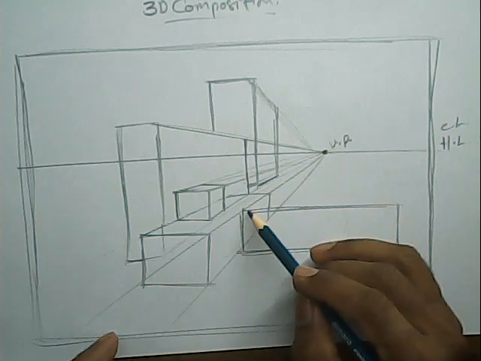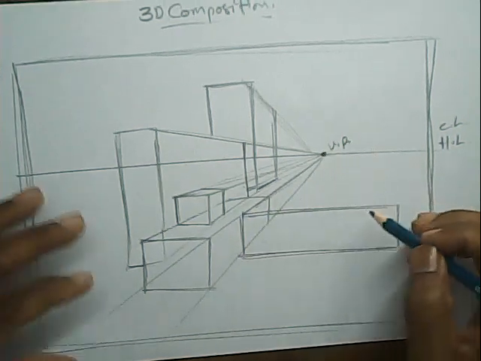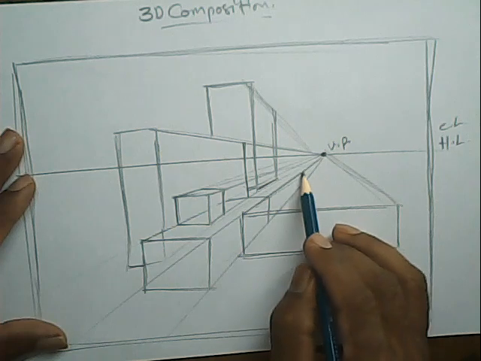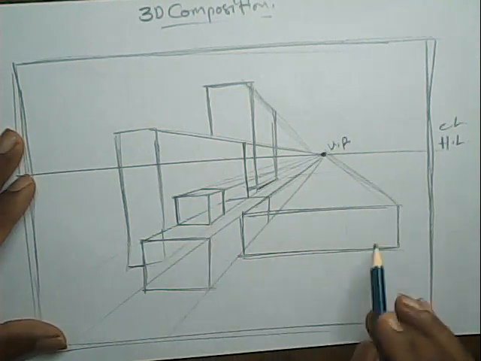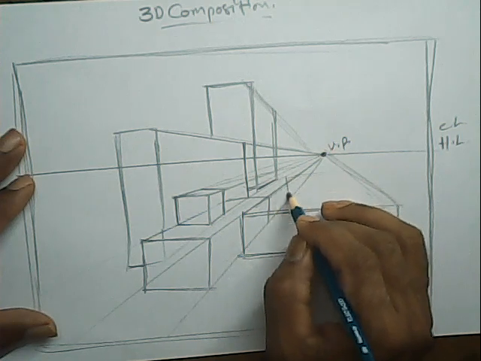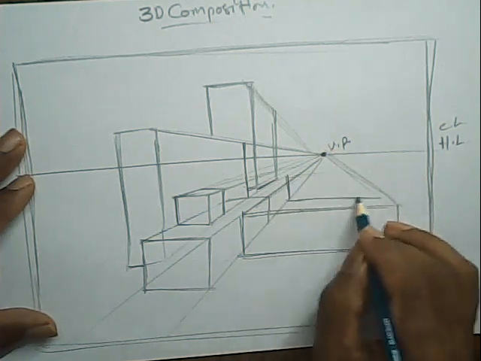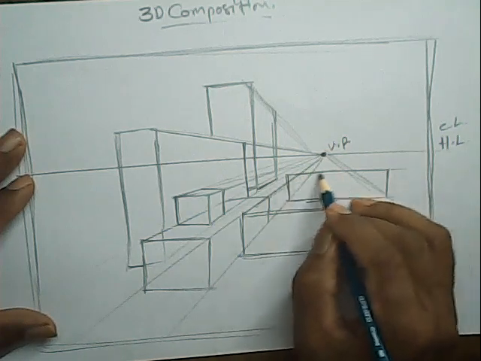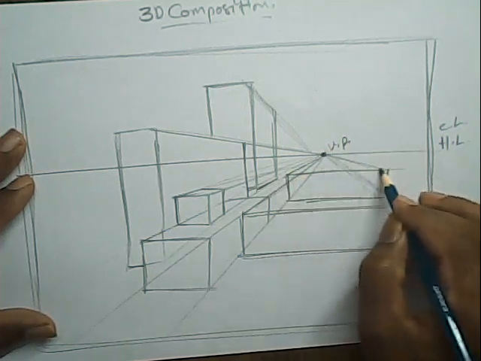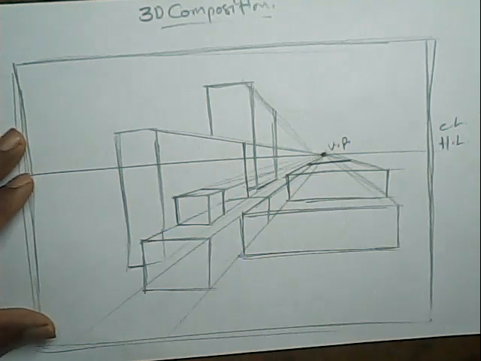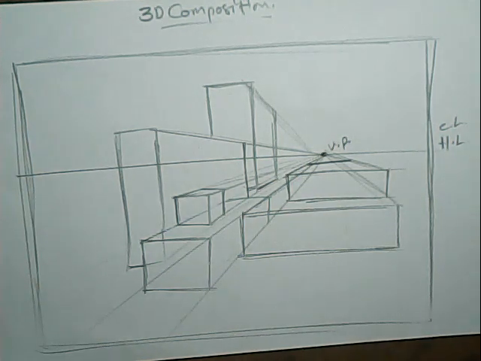Try to understand the way I'm doing this with the perspective. This is the horizontal cuboid I placed. One more cuboid I can place on top of this by adjusting it, and close it to here. So now there is a cuboid here.